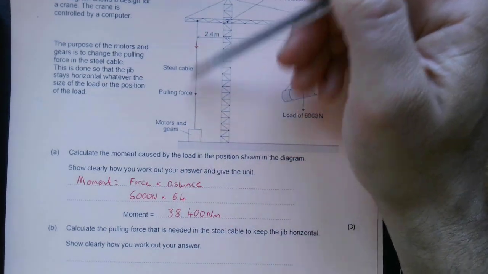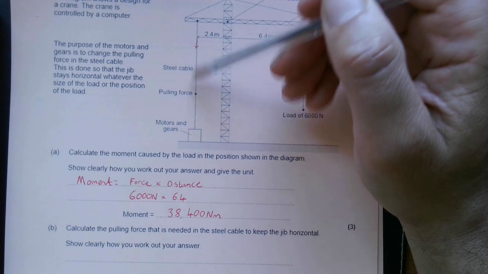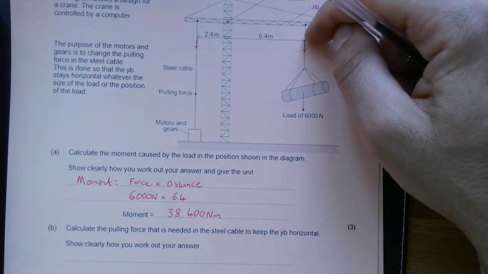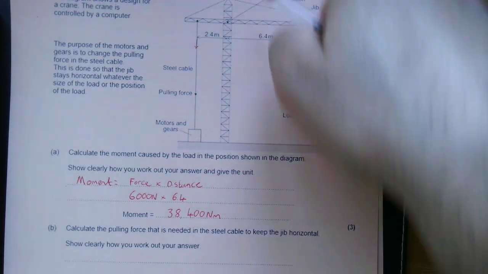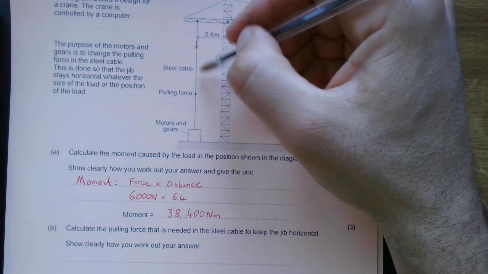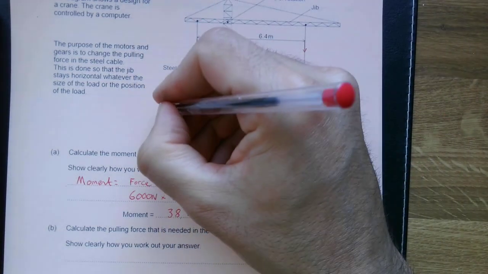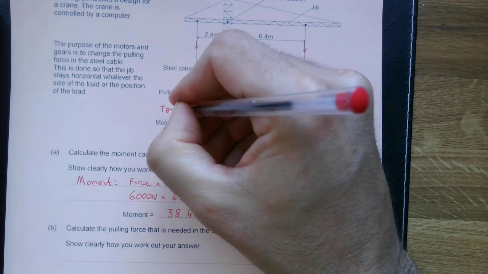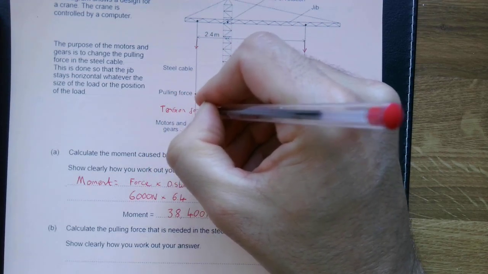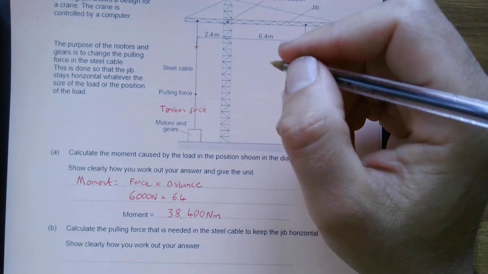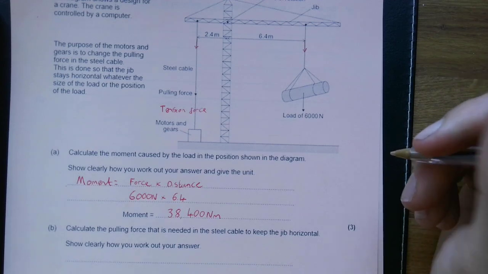The reason it's attached is that if there wasn't that steel cable there, the load would just pull the crane, bend it and break it. So this holds it up straight and it pulls, it's a pulling force downwards. They would call it tension force, because it's something being pulled. Anything that's being pulled is under tension.